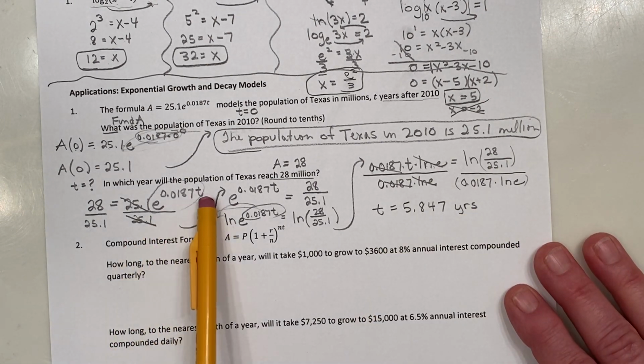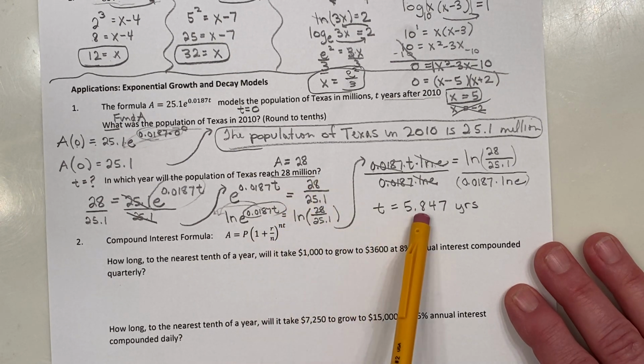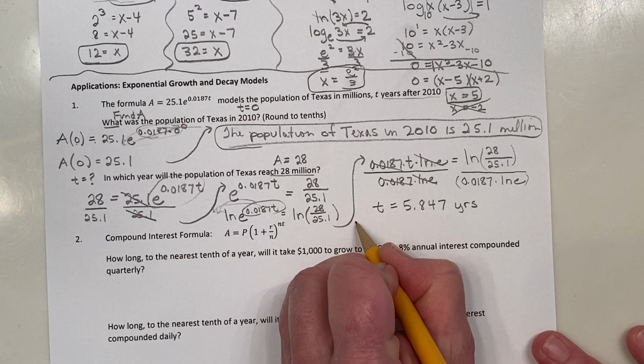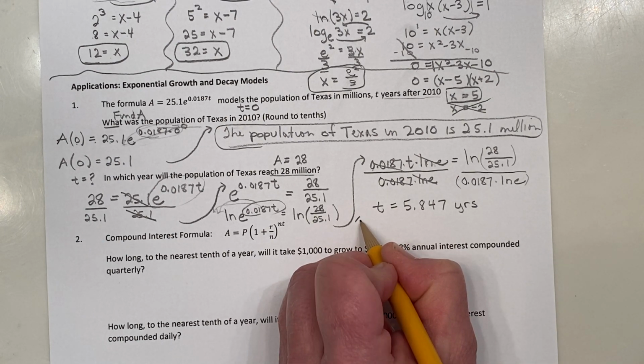So in which year will the population of Texas reach 28 million? I would probably think about rounding that up to 6 and adding it to the year 2010. To save time, I would respond with a statement.